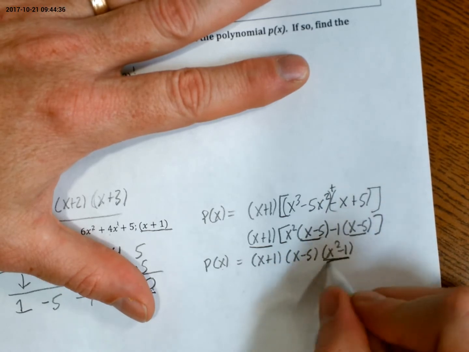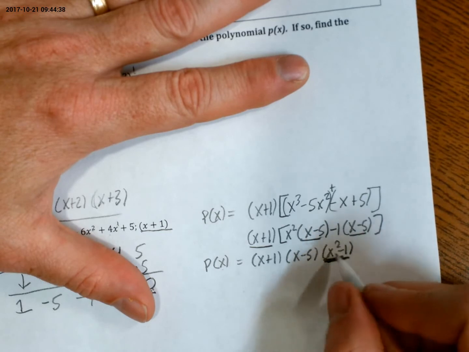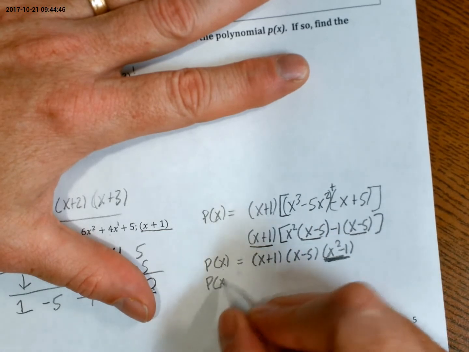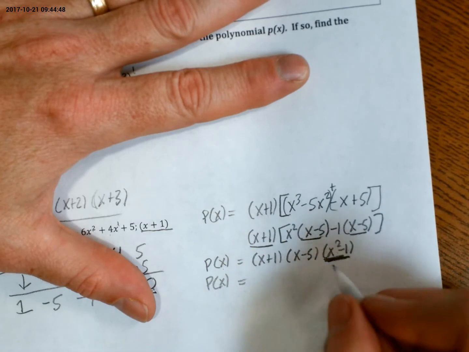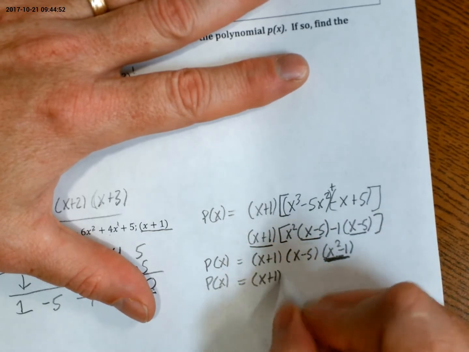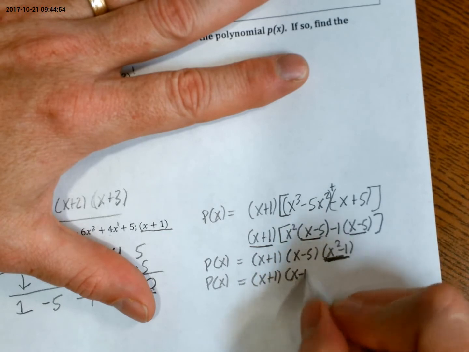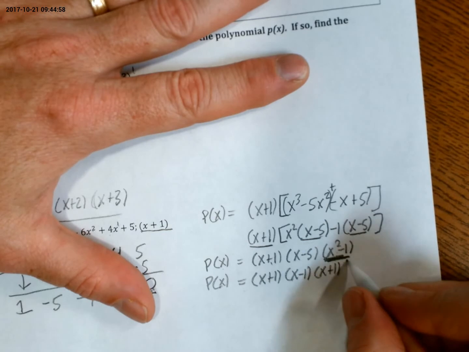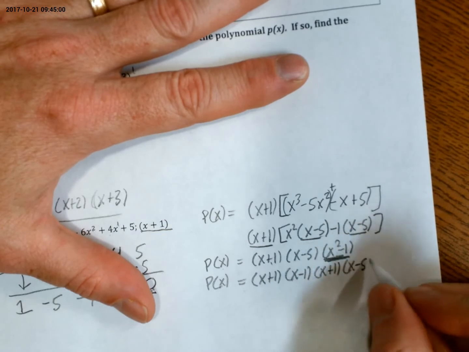We got that alert going on right there. Right, we've got x squared, a perfect square, difference of perfect squares. So we got to do one more factoring situation. So I'm going to take this guy and put it up front. X plus 1, x minus 1. I'm going to write these two: x plus 1 and x minus 5.